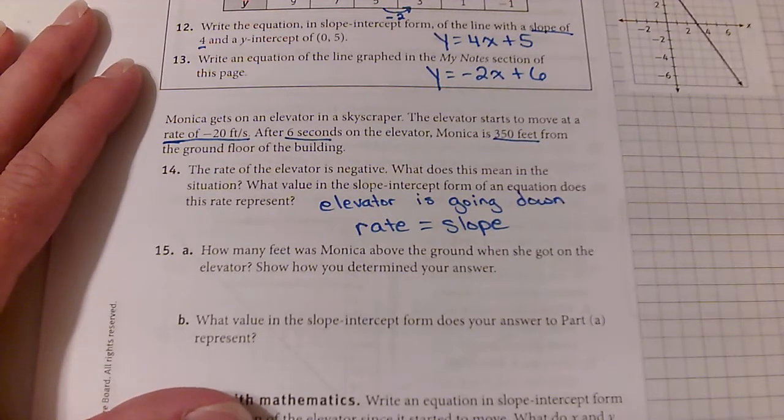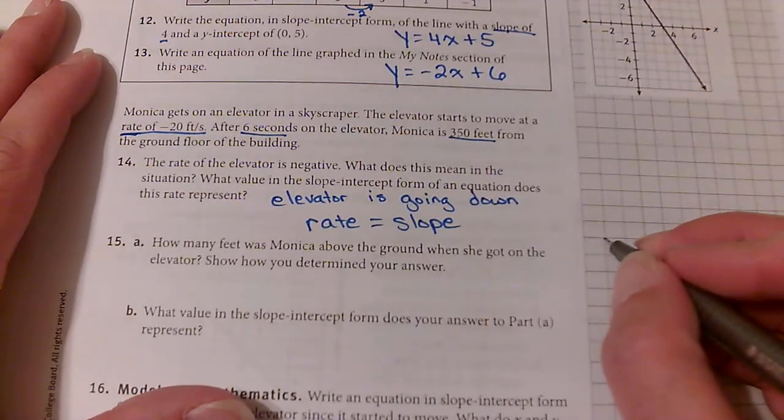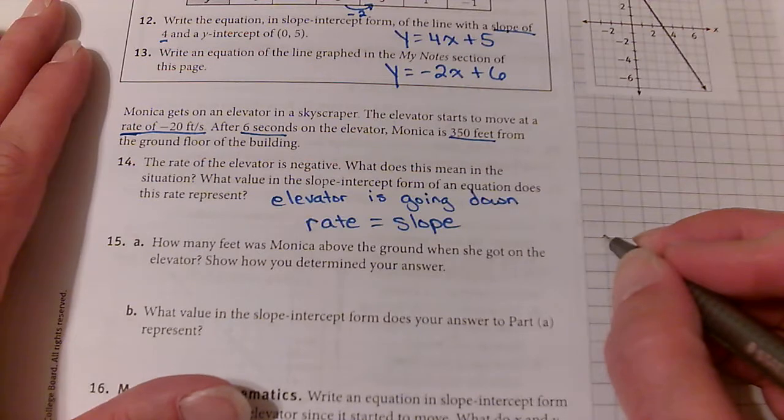So take a minute if you need to. One way you can do it is to make a table. So we've got our time and our height, right?